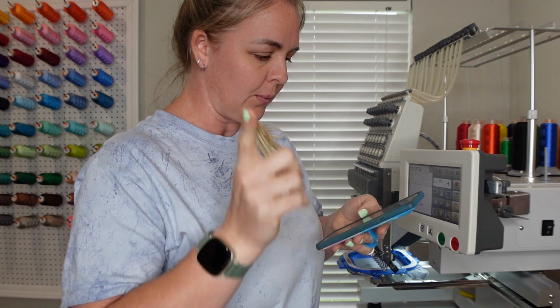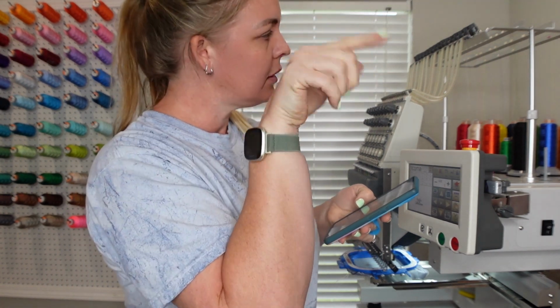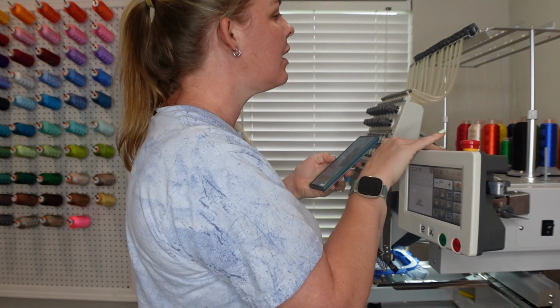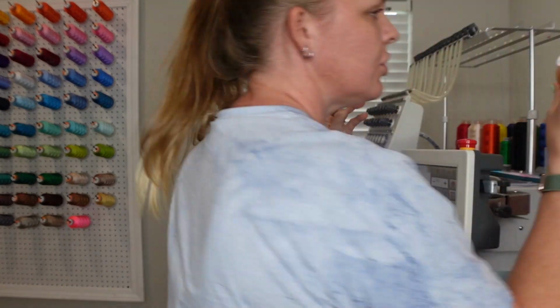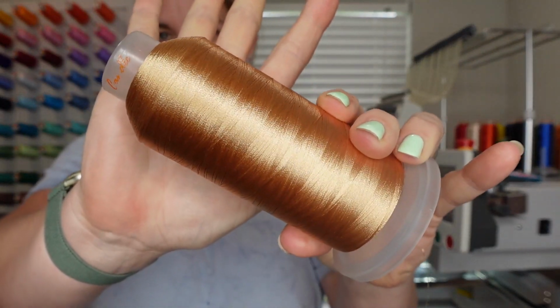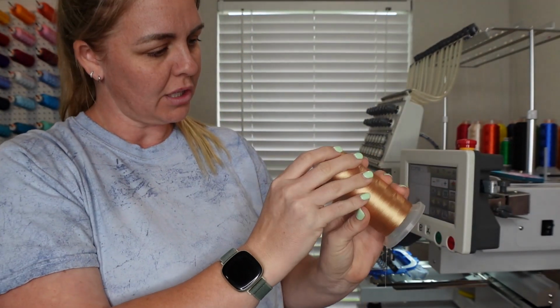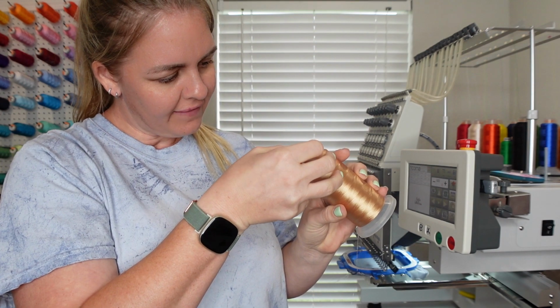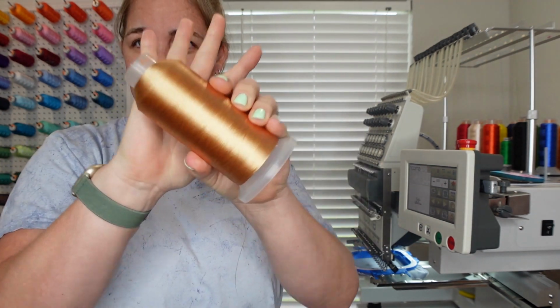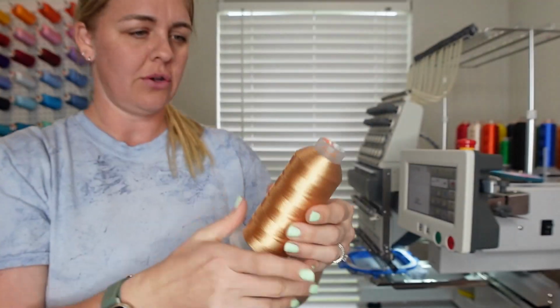Definitely the one on the right. So she wants this one right here, which is number 6353, just in case you guys want to know. So there it is right there.